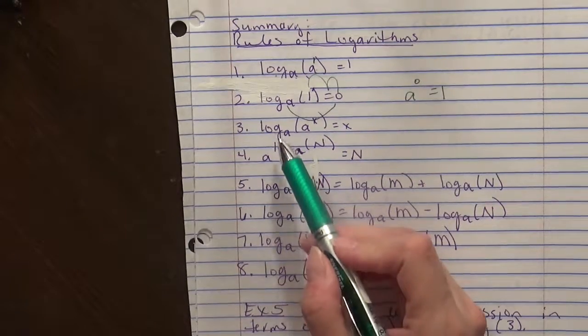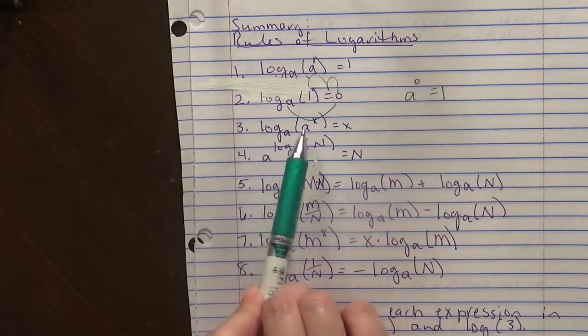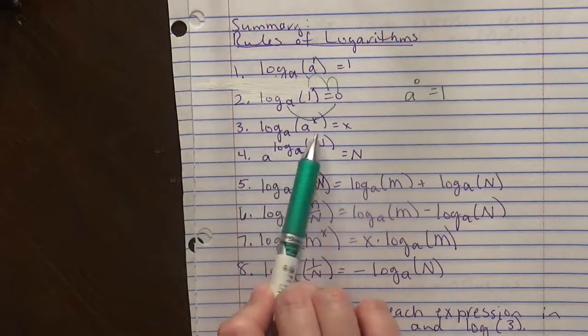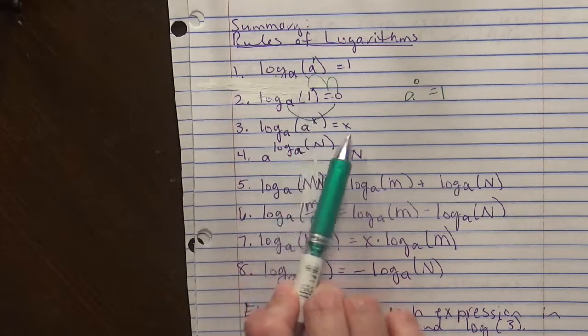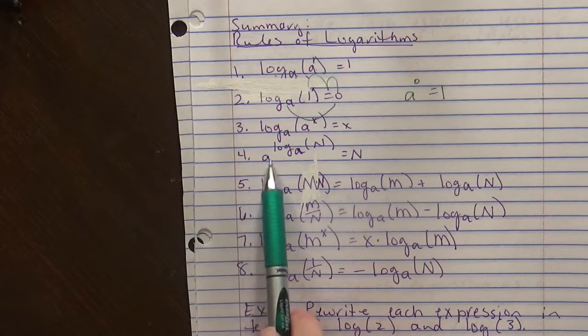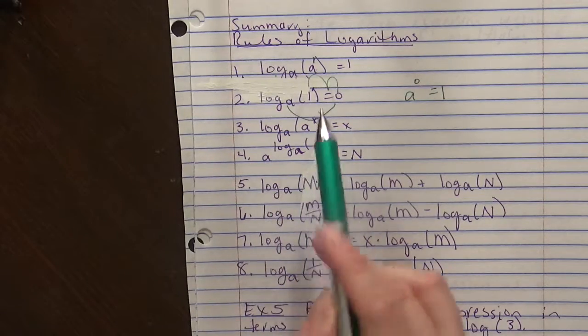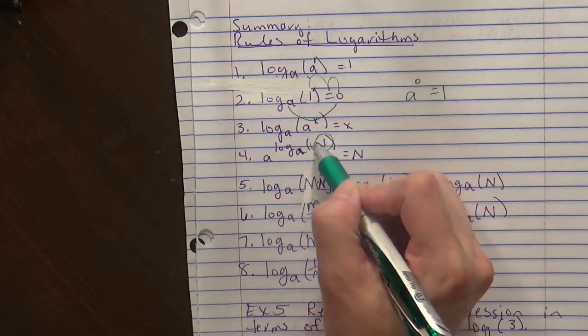Rule 3, log base A of A to the x equals x. This is just because these are inverses of each other. They have the same bases. They'll cancel each other out, and that exponent will be the only thing that's left there. And in property 4, same thing there. You've got a logarithmic function inside your exponential function, and they both have the same base. So the only thing that's left is the n from the inside of the log function.